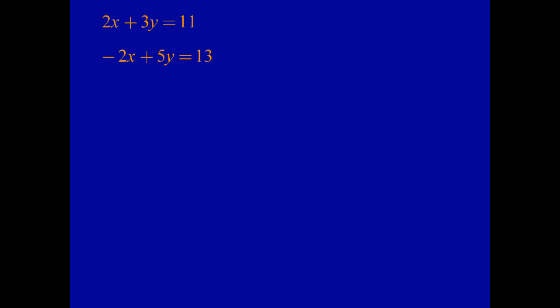So what I'm going to do is take these two equations and line them up and combine them together, okay? And what I'm looking for here is I want to add the two of them together so that one of the variables cancels each other out.